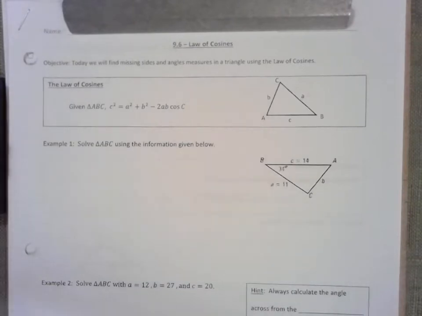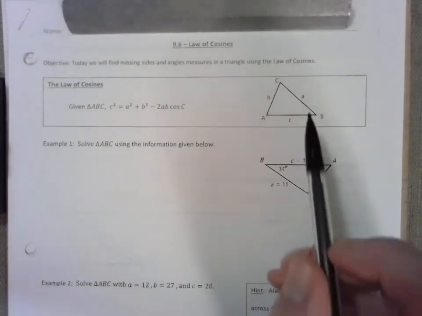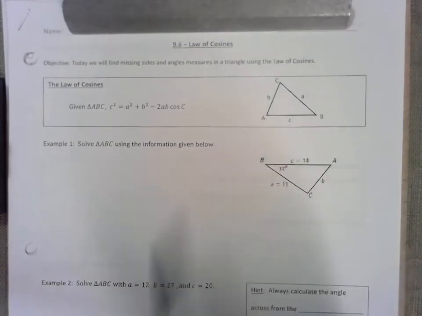We also learned something called the ambiguous case, where we had little side, long side, and angle. There may be two potential triangles, only one triangle to solve, a unique triangle, or no triangles given that information. Today's lesson we're using the law of cosines. The law of cosines is used when you can't use the law of sines, so you don't have a side length across from a measured angle.